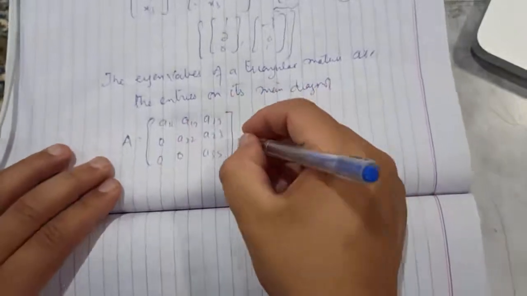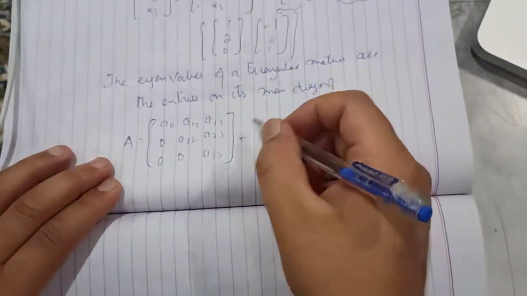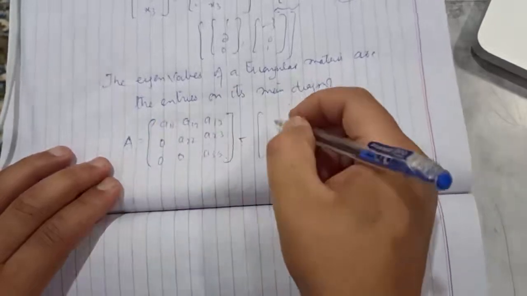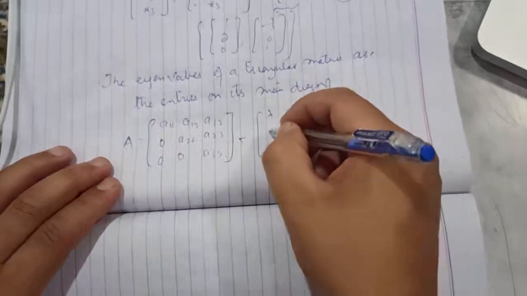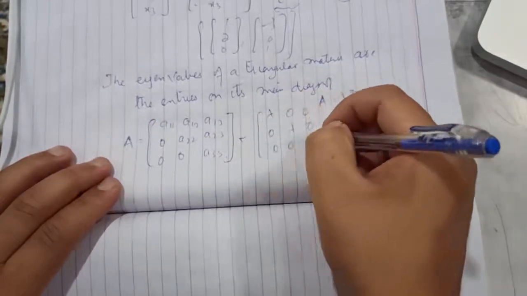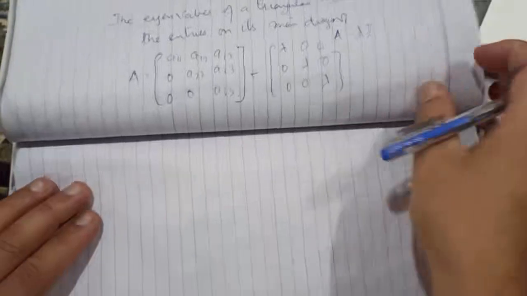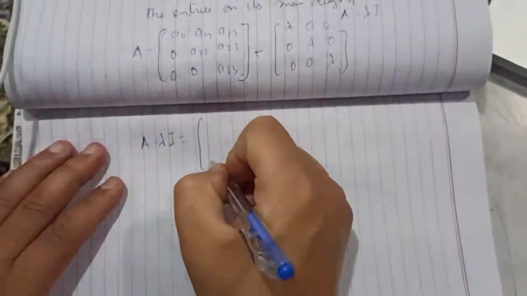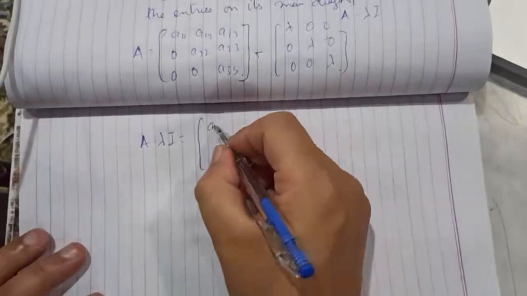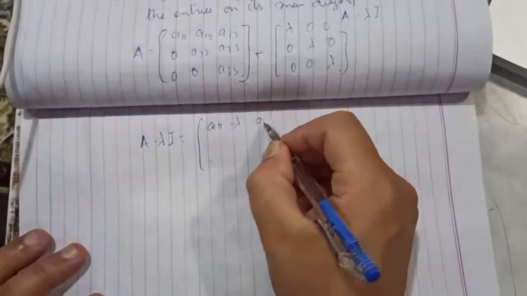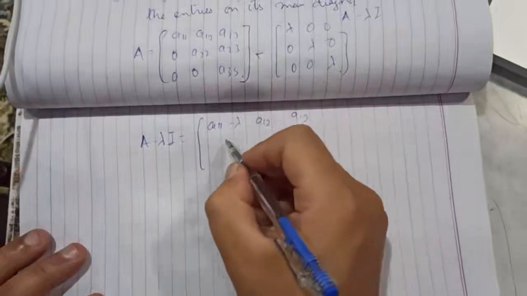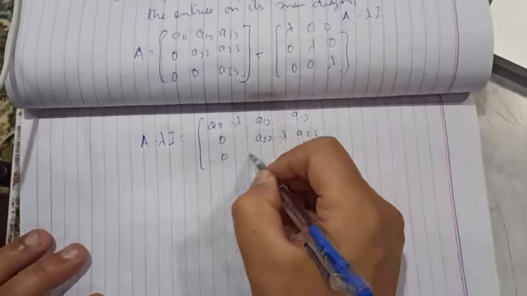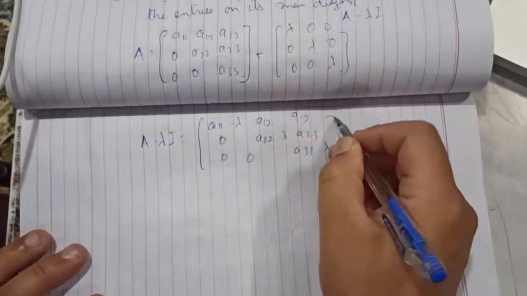So if we subtract lambda I, which is lambda 0 0, 0 lambda 0, 0 0 lambda, this comes out to be A minus lambda I as A11 minus lambda, A12, A13, and 0, A22 minus lambda, A23, and 0, 0, and A33 minus lambda, right?